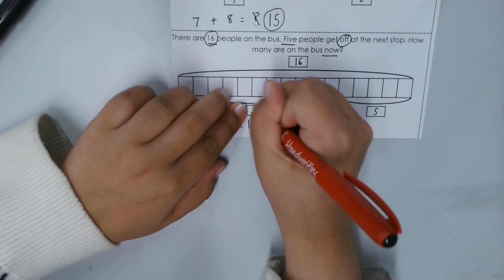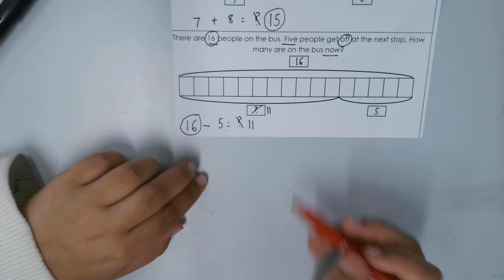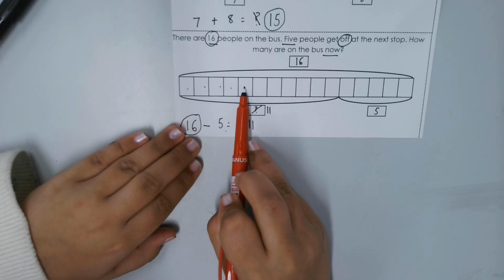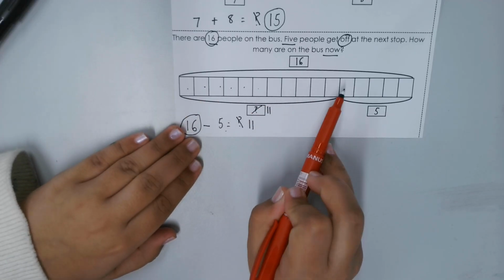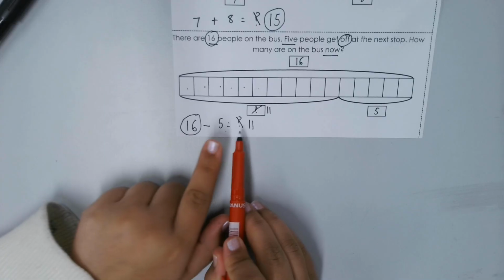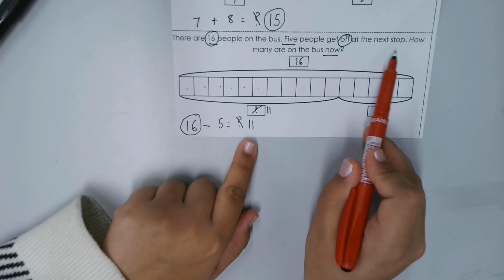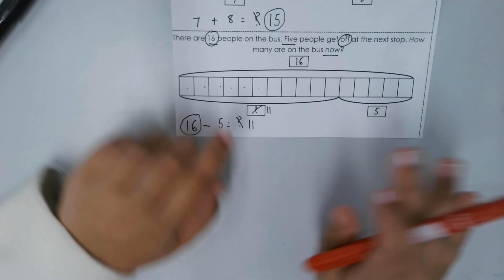My part is 11. Let's count to check. 1, 2, 3, 4, 5, 6, 7, 8, 9, 10, 11. 16 take away 5 is 11. There are 11 people on the bus now.